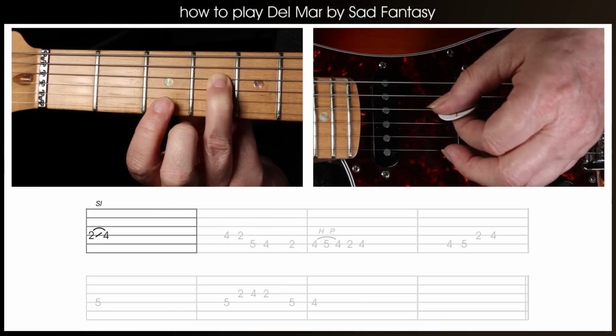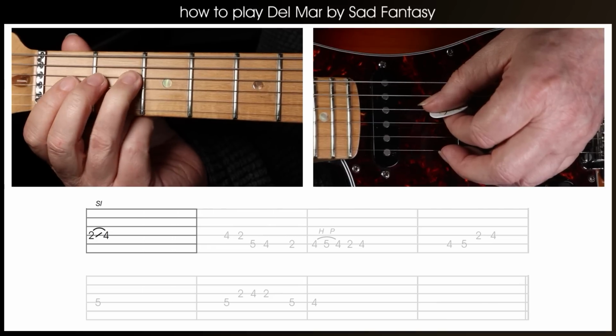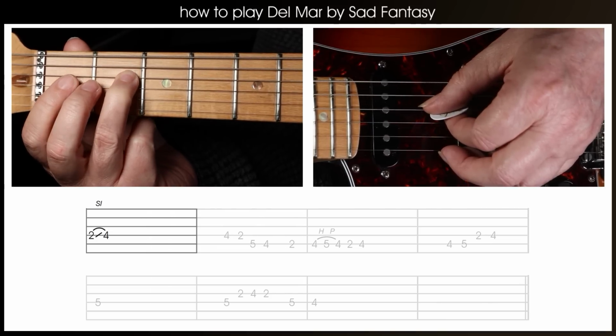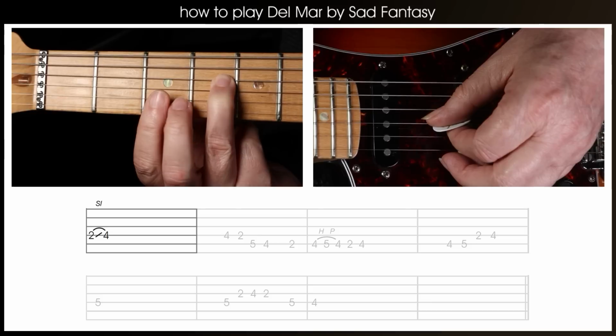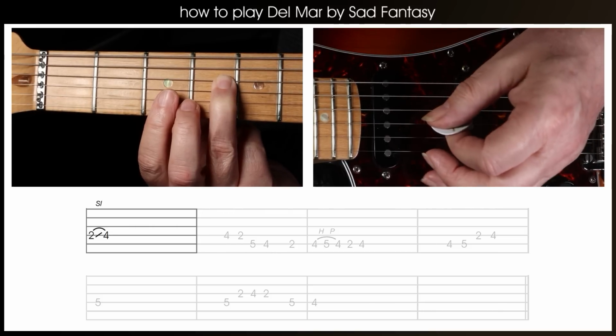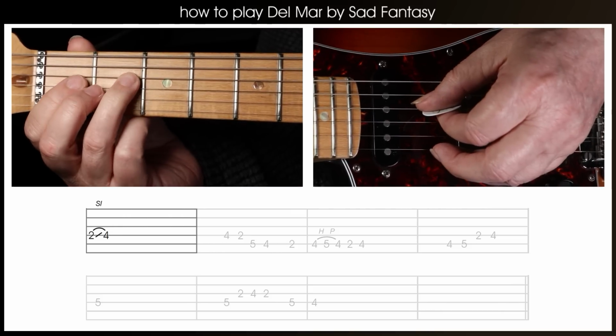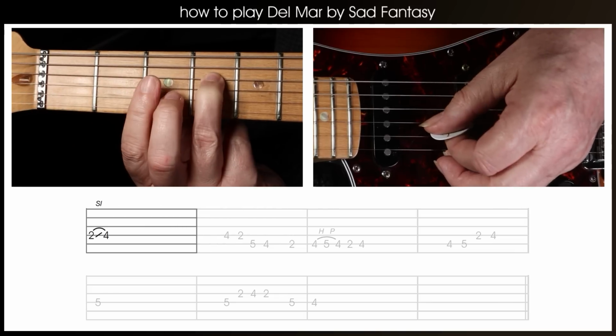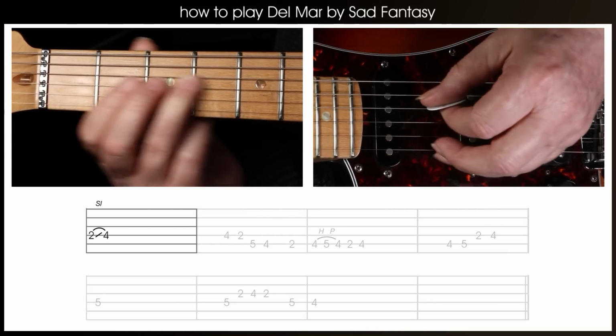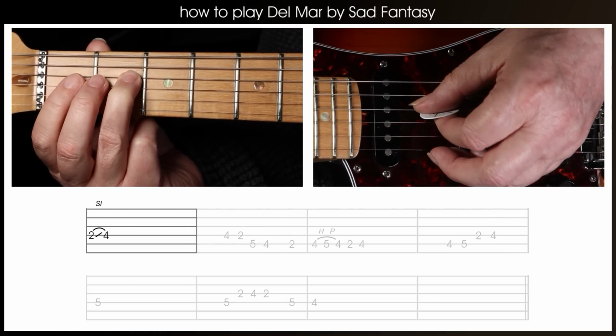Now, the trick to playing this technique is to put just the right amount of pressure onto your finger. If you press too hard, you won't be able to slide fluently. And if you don't put enough pressure on, you won't be able to hear the 4.